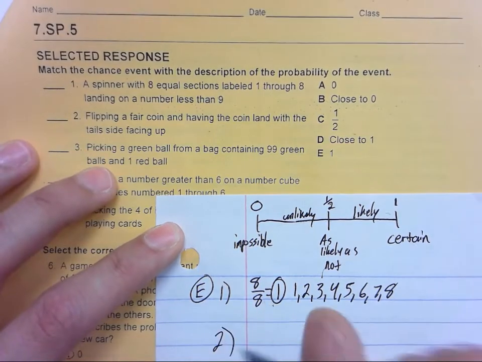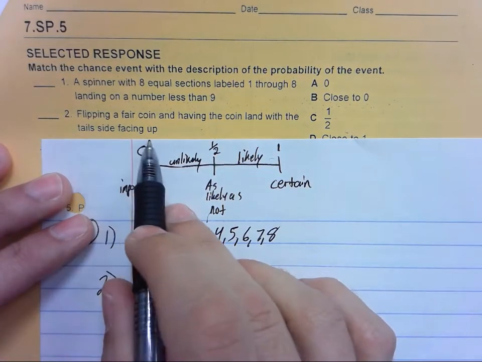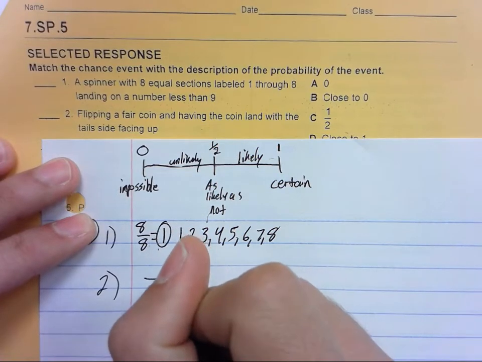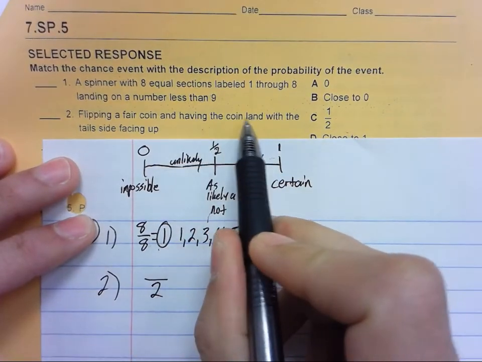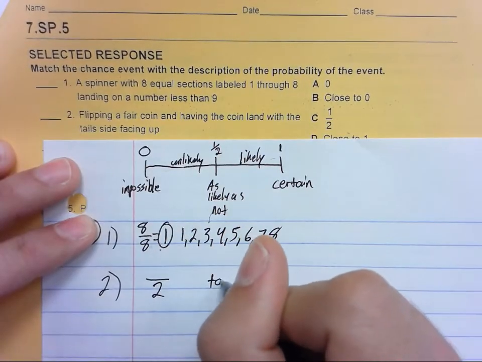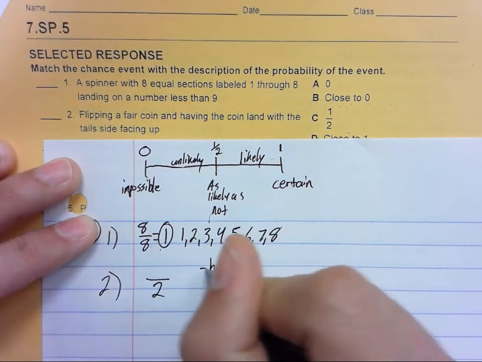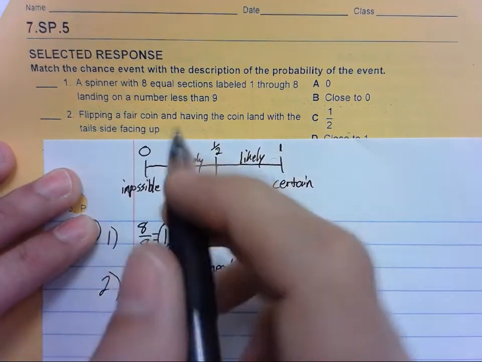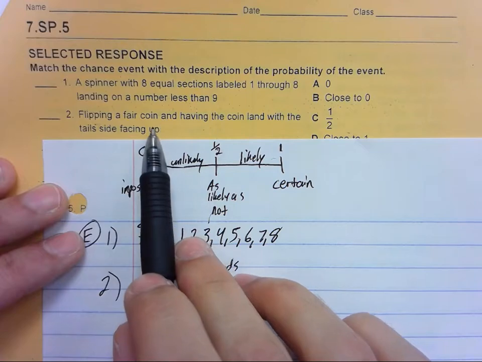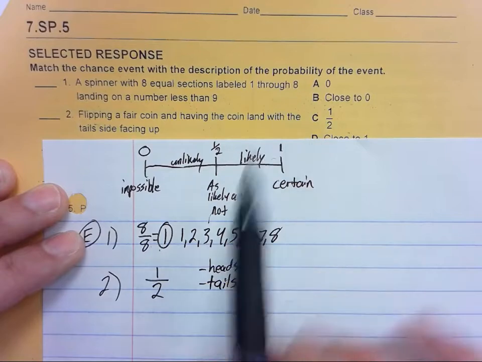Moving on to 2. Flipping a fair coin and having the coin land with the tails side facing up. So we're flipping a coin. There are 2 possibilities, and we want it to land with tails. So how many? Well, when you flip a coin, you either have heads or tails. You only have 2 options. How many of them are tails? 1, which is 1/2. So the chance is 1/2 that it will land tails facing up. So 2 is C.